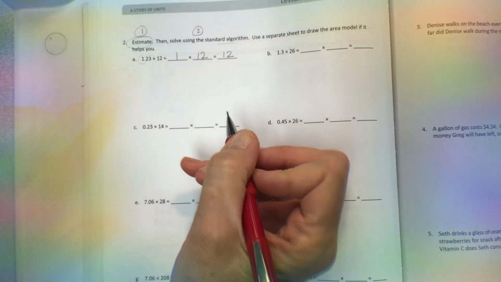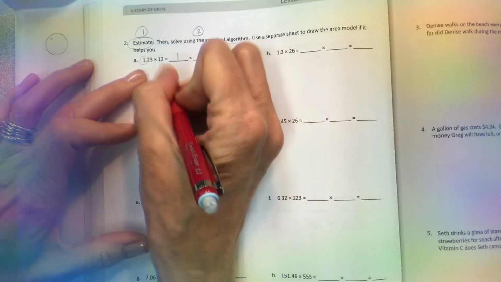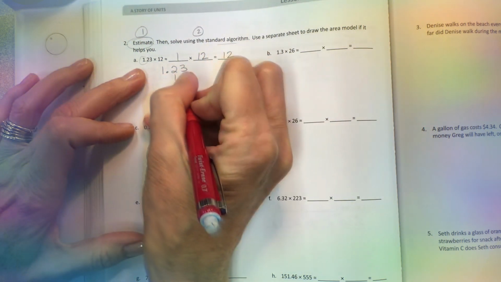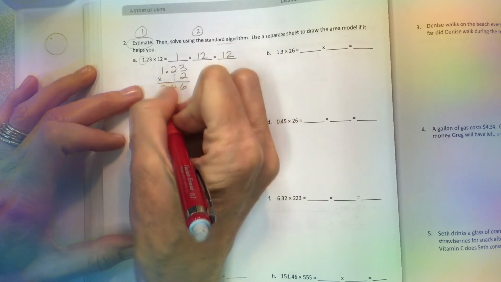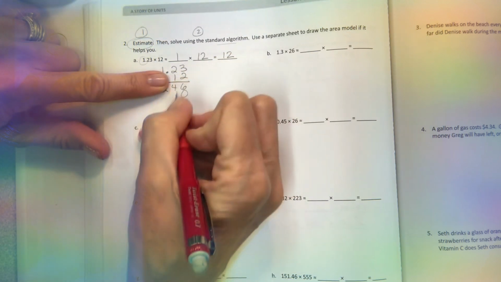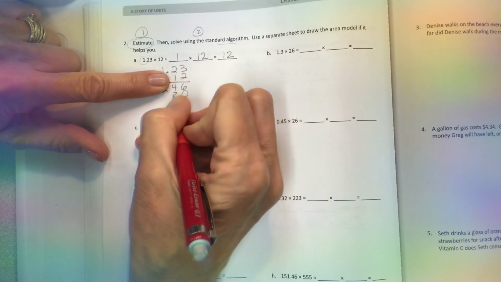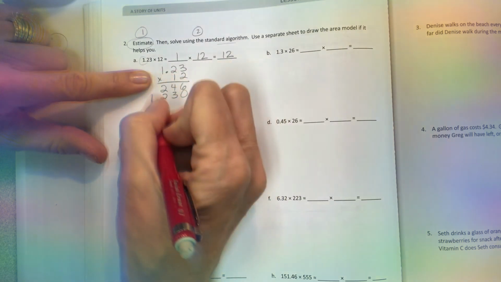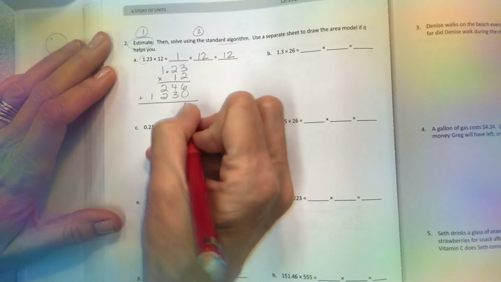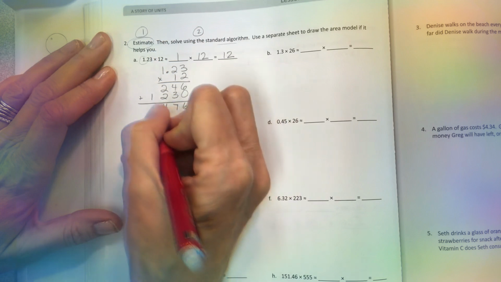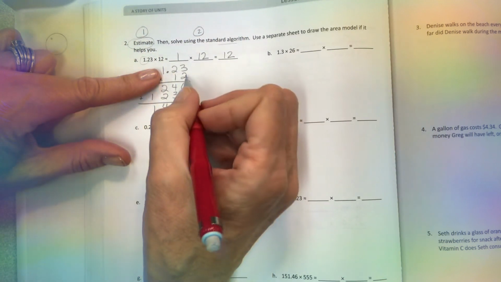Now, looking at what we have here, I could just take this 1 and multiply by 12 and leave this alone and end up with something around 12. But I have to do the standard algorithm. So 1.23 times 12. 2 times 3 is 6, and then 4, and then 2 times 1 is 2, and then hold this spot with a 0, and then start multiplying with the 1. 1 times 3 is 3, 1 times 2 is 2, 1 times 1 is 1. It's like you're high-fiving each digit across the top. Add these partial products, they get 7 and 4 and 1, and then we have to place the decimal.